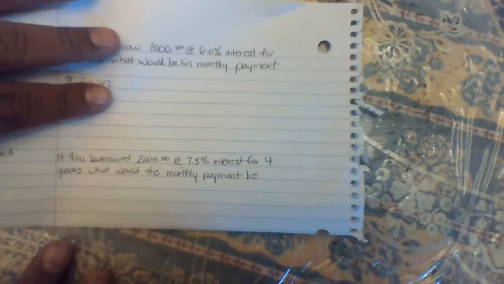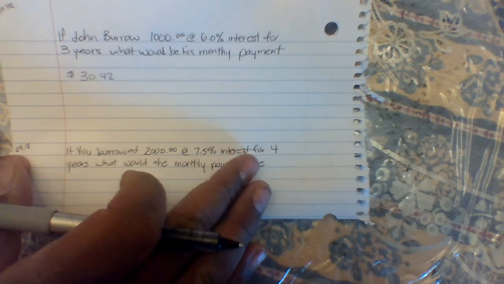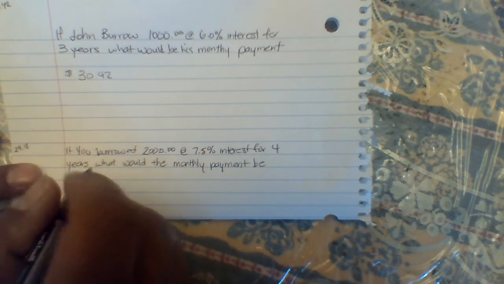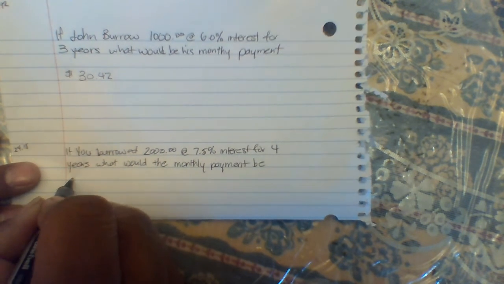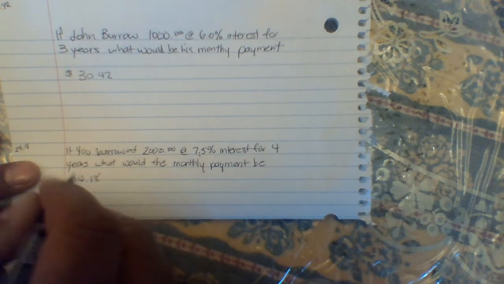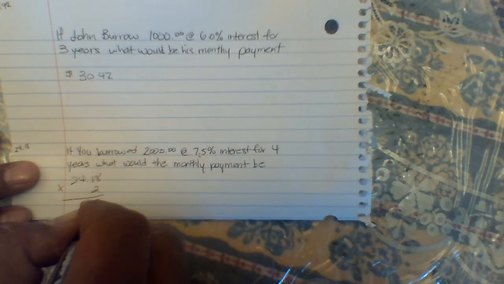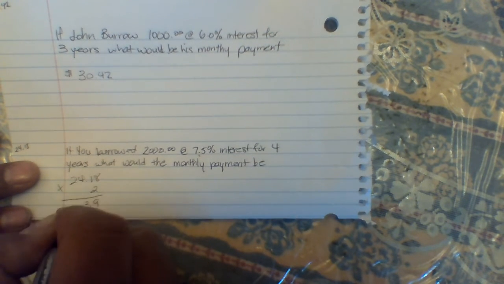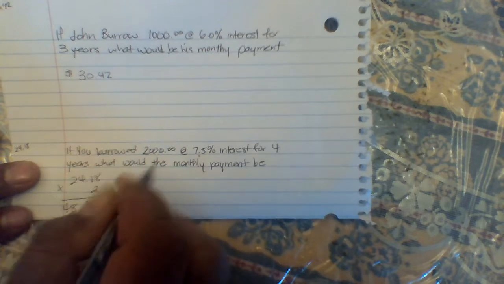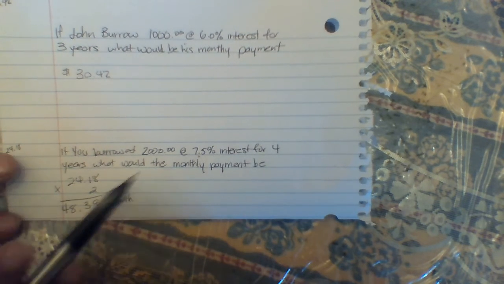The difference would come if we said, if you borrowed $2,000 at 7.5% interest for 4 years, so you would go down the chart at the 7.5%, work over the 4-year column, you're going to find that the monthly payment on $1,000 is $24.18. Okay, but you didn't just borrow 1,000; you borrowed 2,000. So you've got to multiply this by 2. Okay, so that would mean, for the 4 years, you would pay $48.39 per month on borrowing $2,000.